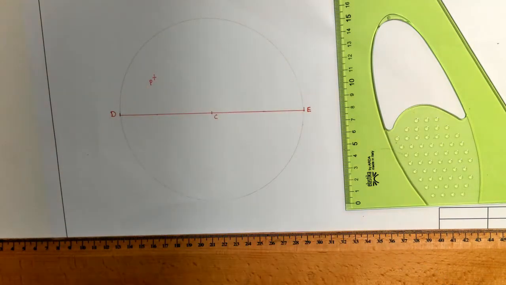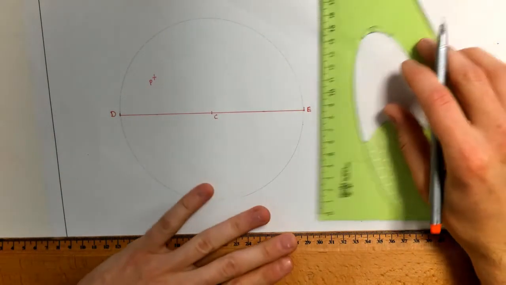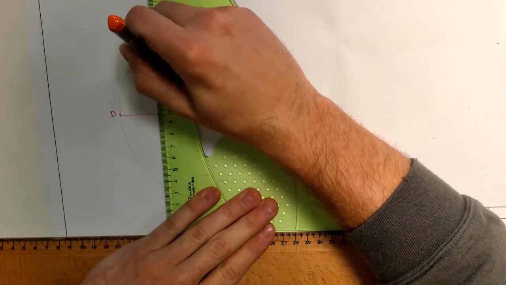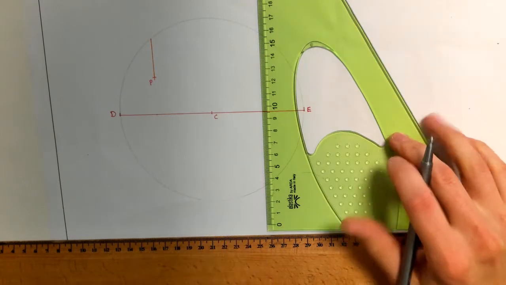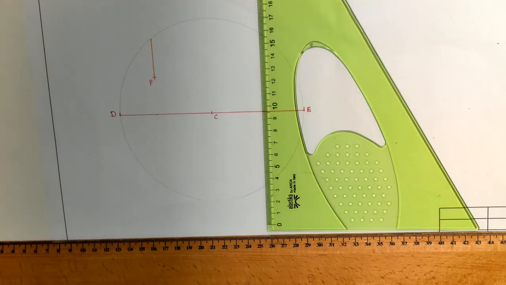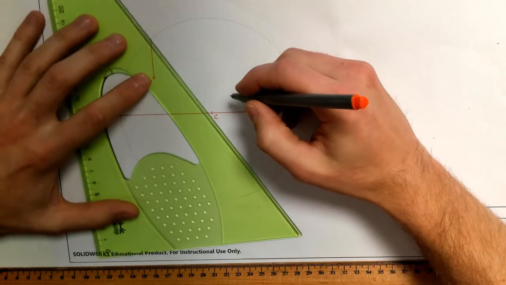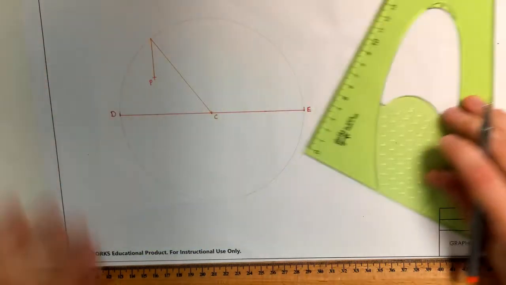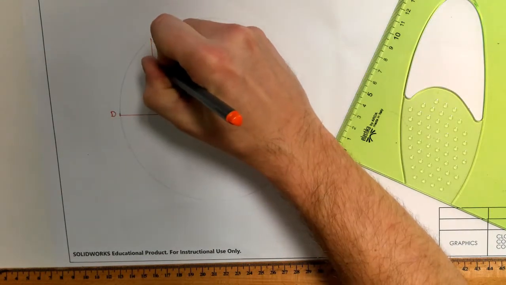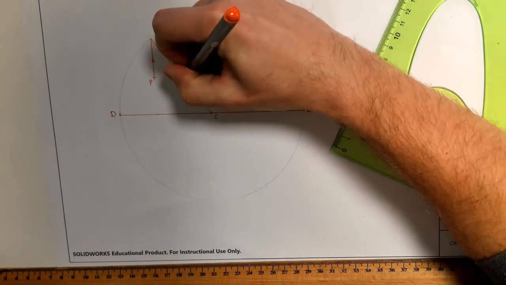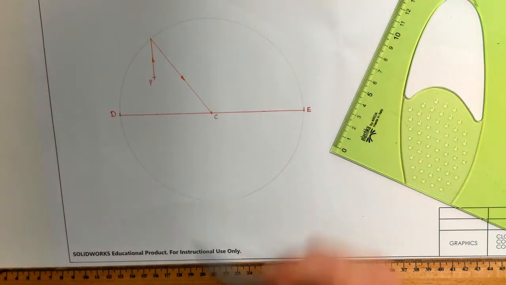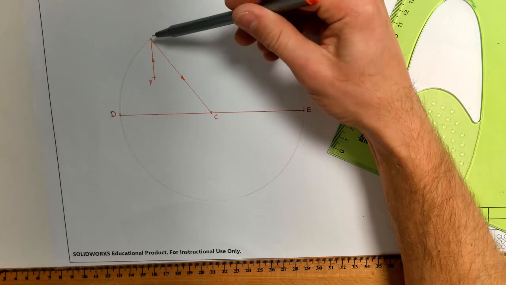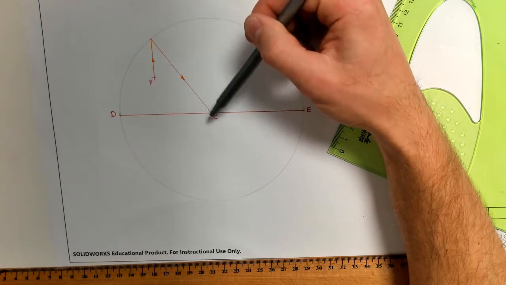So this time we're going to work a little bit backwards. I'm going to use my point P and project a line up until it crosses the major circle. And then where it crosses the major circle, I'm going to connect it back to point C, the center. Let me just put two little arrows there so you can see what's happening. So from point P we project it up until it hits the major circle, and from where it hits the major circle, project it all the way back to point C.